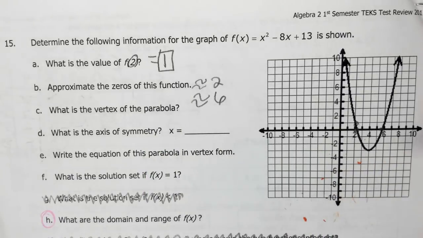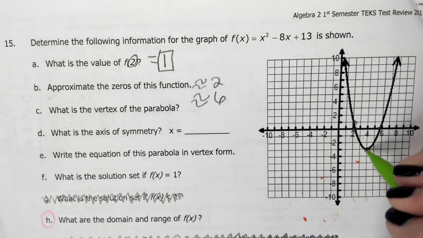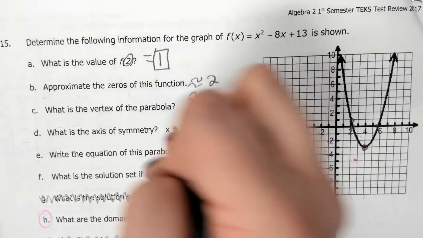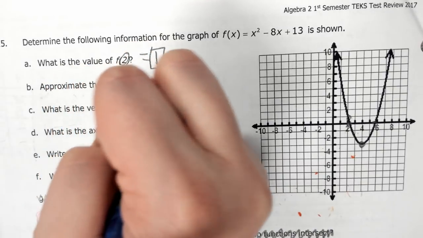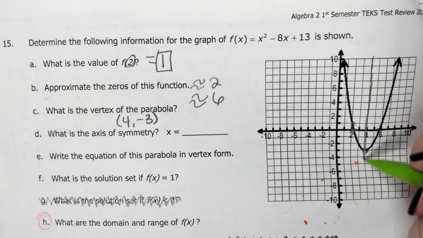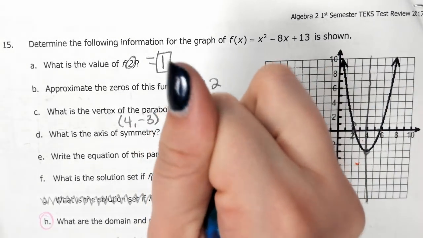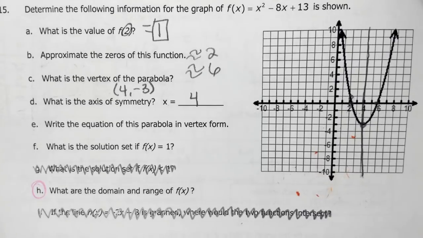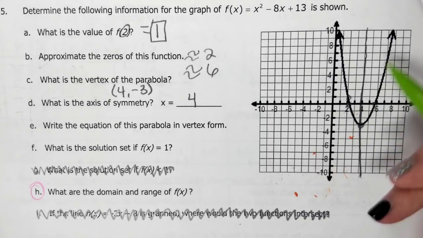All right, what is the vertex of the parabola? The vertex, again, is where it's coming to that point. So we have 4 and then -3. The axis of symmetry goes through your vertex. So we're talking about x equals 4. They're even nice, and they gave you x equals. So you just had to find that number that it goes through, which is that 4.